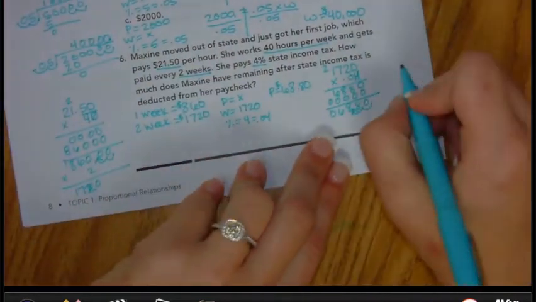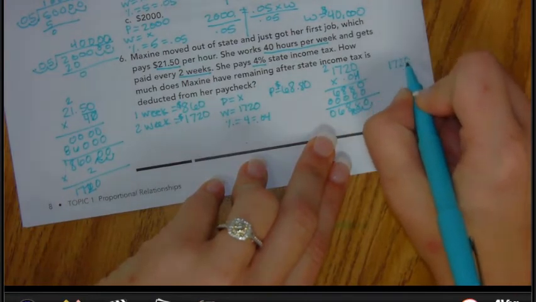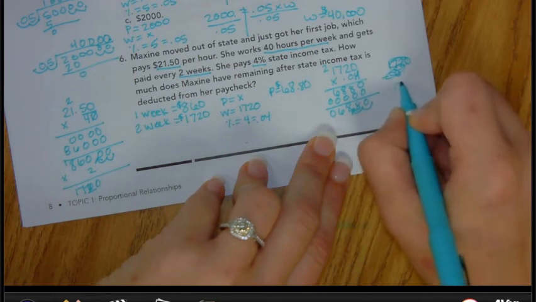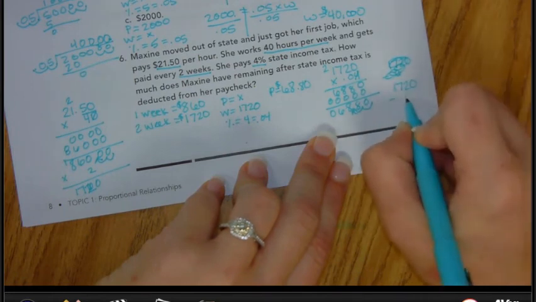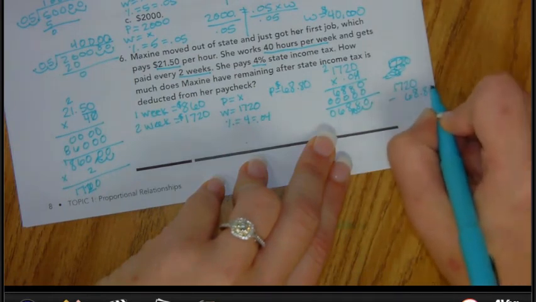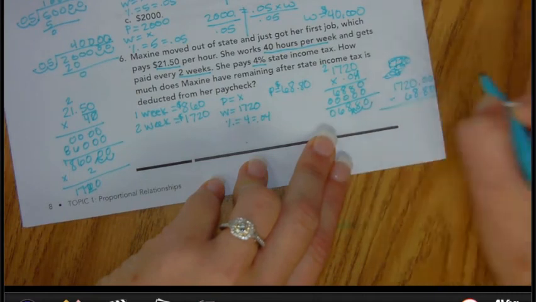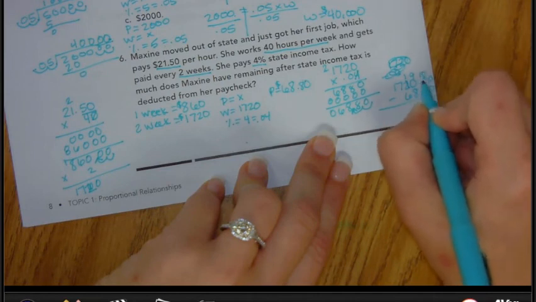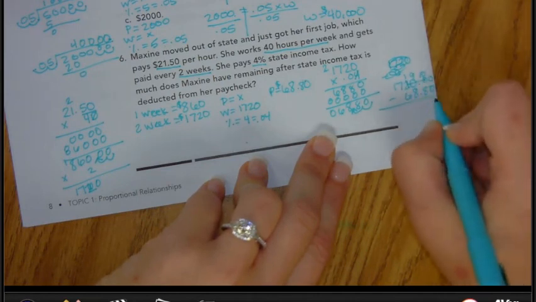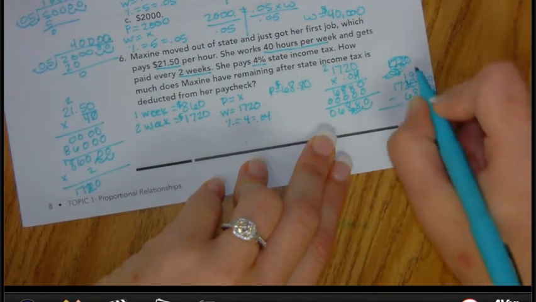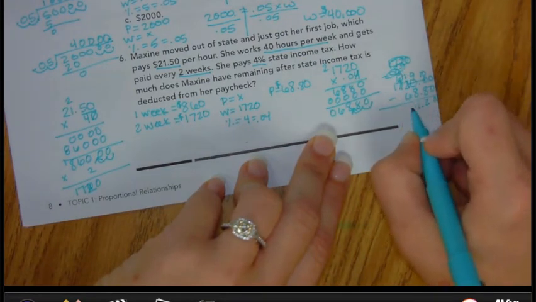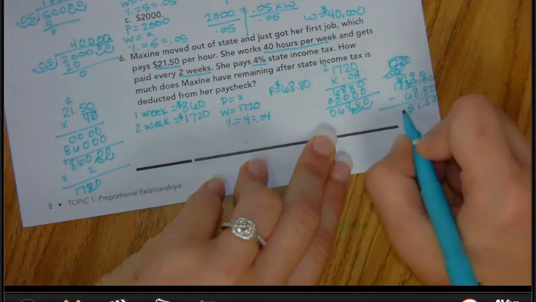Now, I have to take this away from my 2-week payout. Okay, so it's a lot of math here. So I need to do 1720 minus 68.80. Well, I need to borrow and carry 10. So 10 minus 8 is 2. Decimal. 9 minus 8 is 1. Need to borrow and carry again. Well, 11 minus 6 is 5. 6 minus 0 is 6.